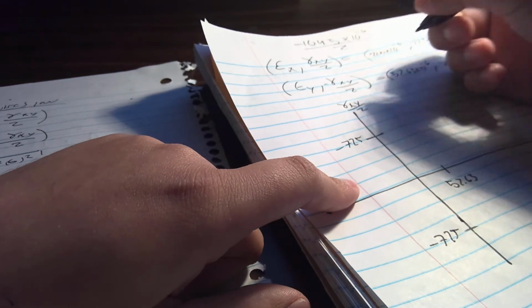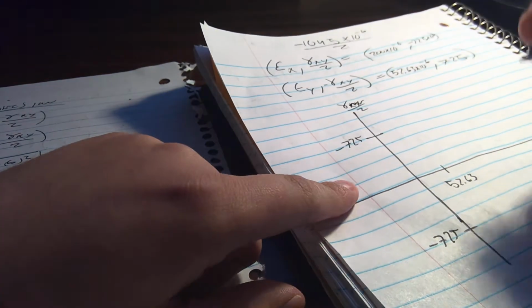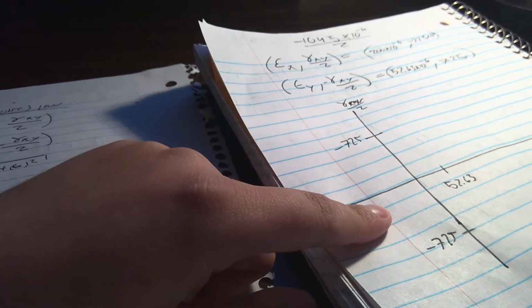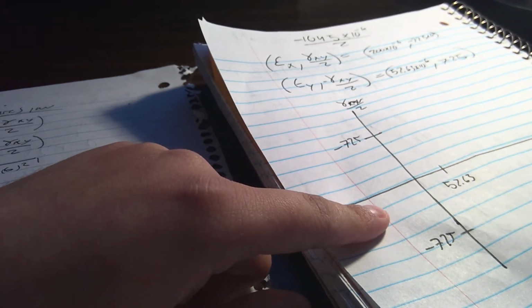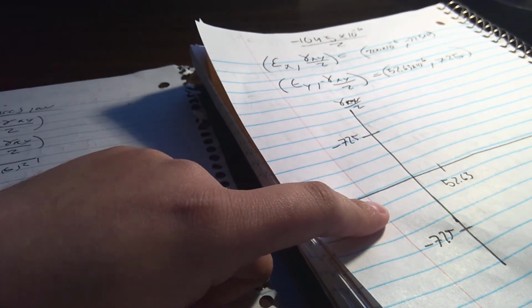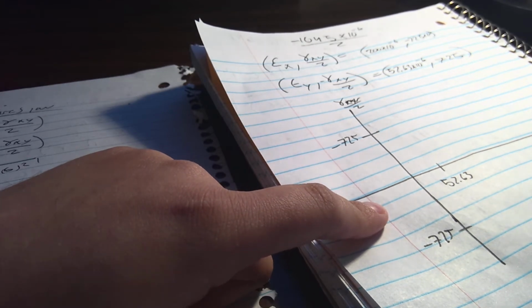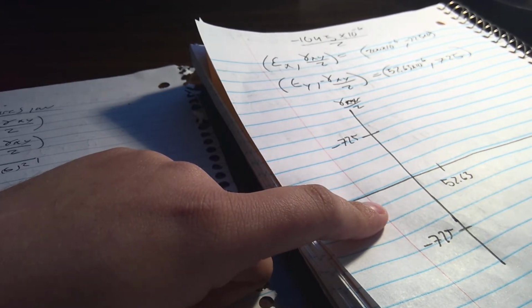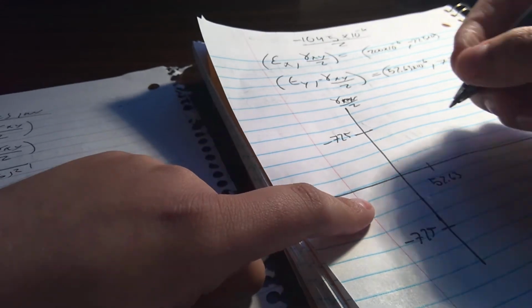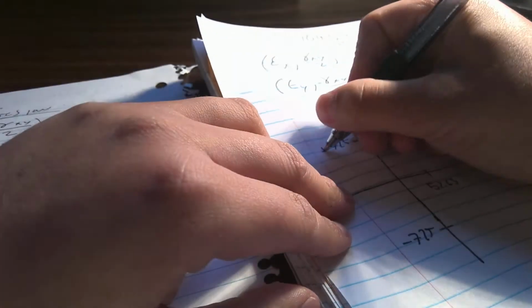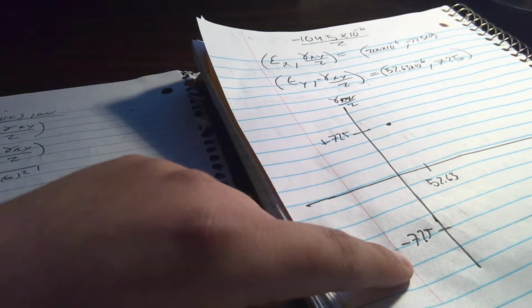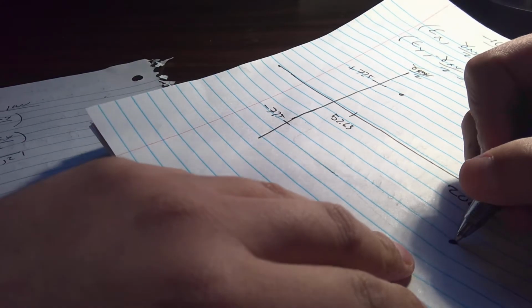Make 200 over here, just epsilon strain, times 10 to the negative 6. And then we have a point right here, should be positive, and then we have a point right here, negative. Connect them.